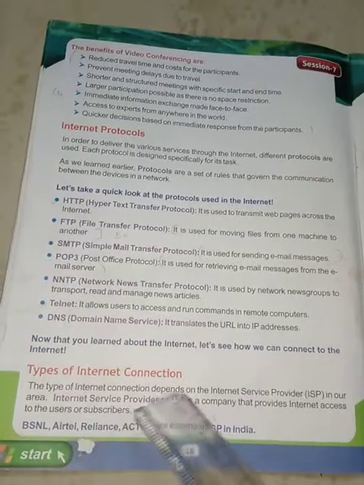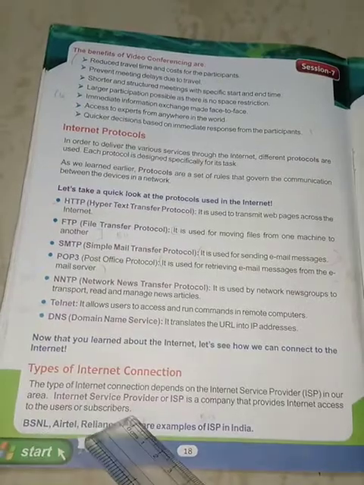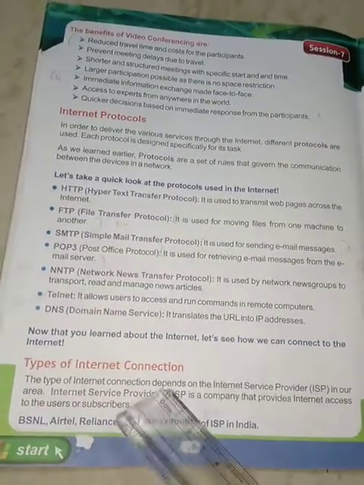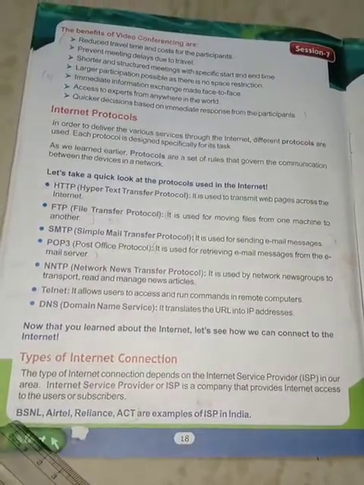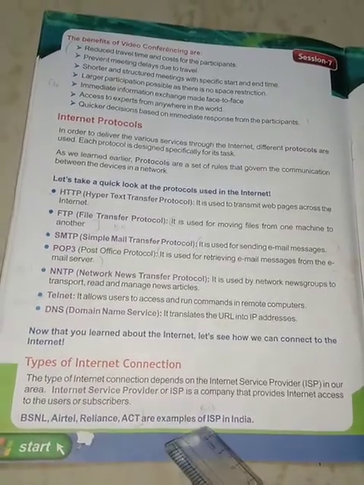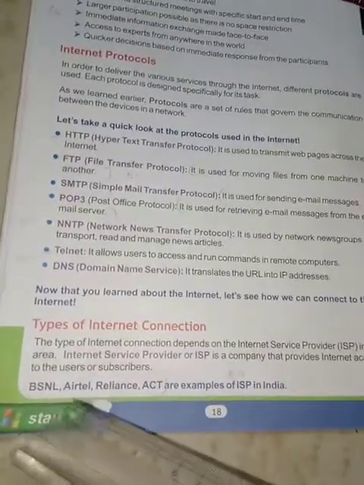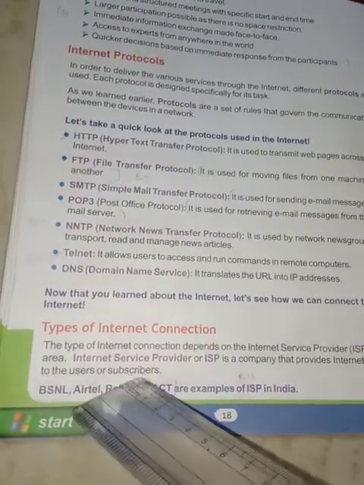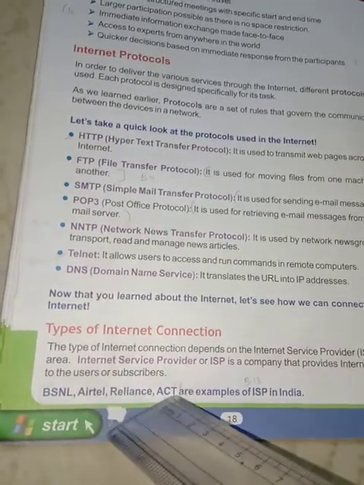Internet service provider or ISP is a company that provides internet access to the user or subscribers. So these people provide the internet to the users or subscribers. BSNL, Airtel, Reliance, ACT are the examples of ISPs, that is internet service providers, in India.